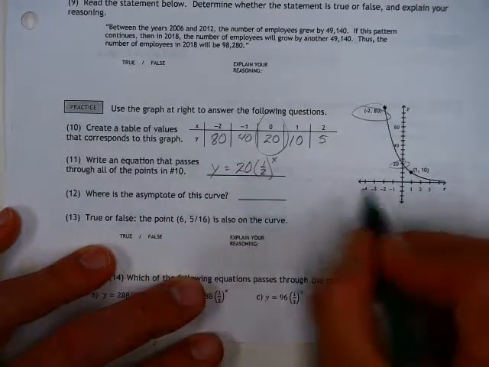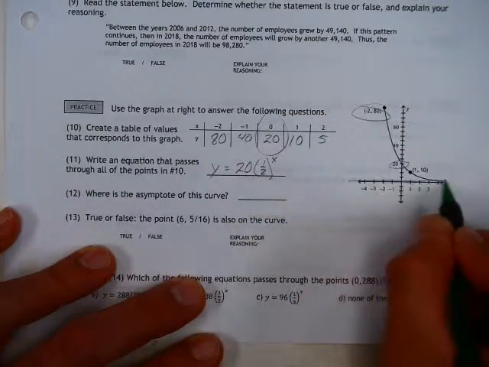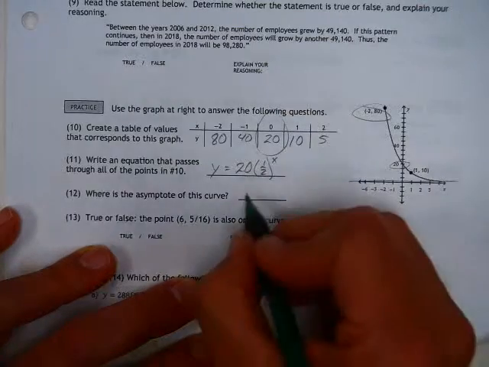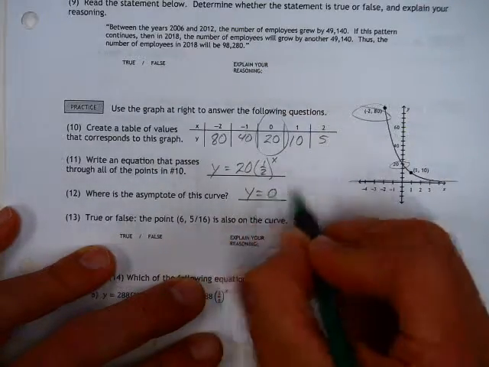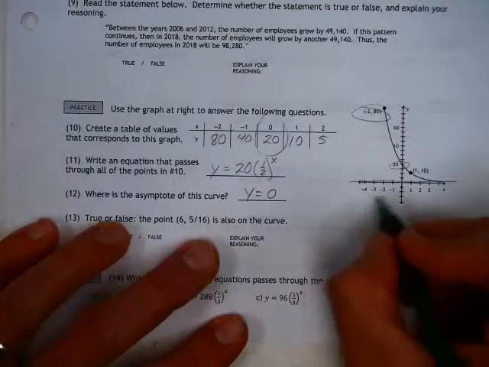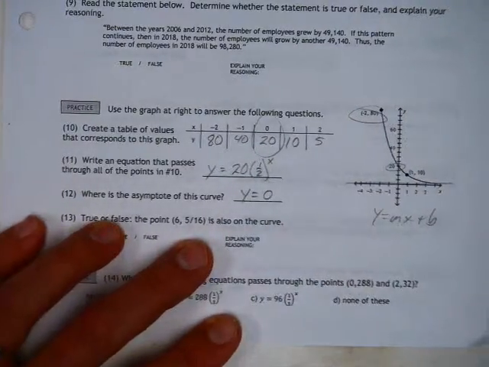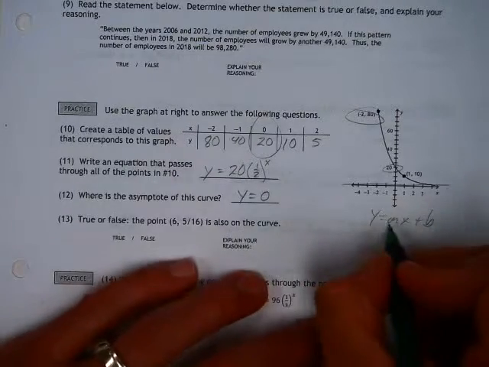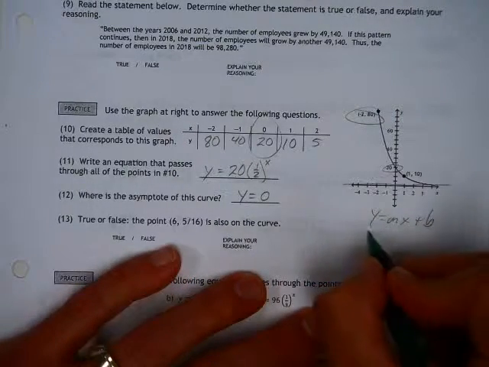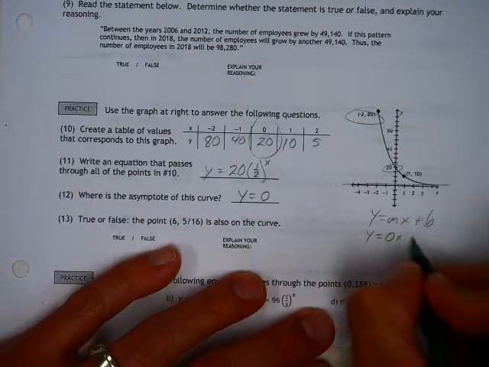Where's the asymptote? Well, the asymptote is in fact the x-axis. And the equation for the x-axis is y equals 0. If we put it in terms of y equals mx plus b, the m is the slope. Well, the slope is 0. So you can call it y equals 0x plus b.